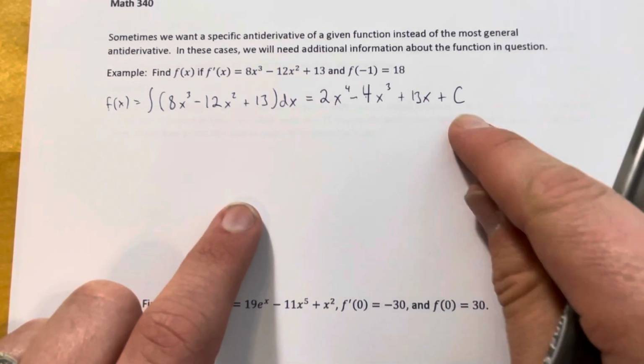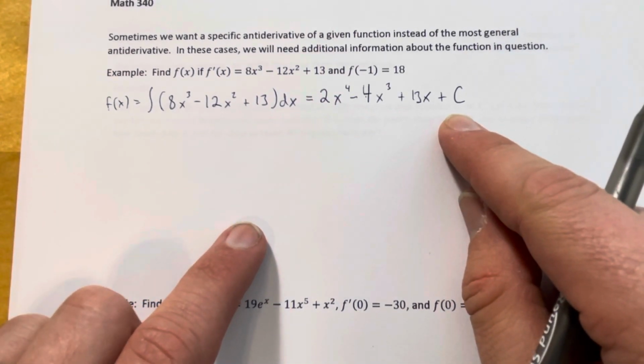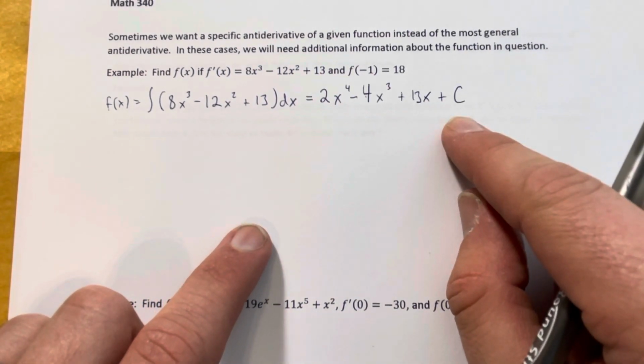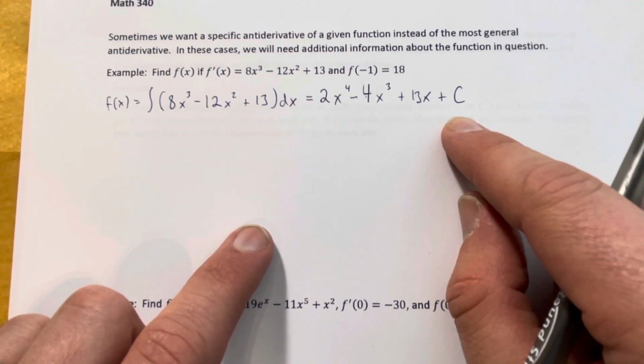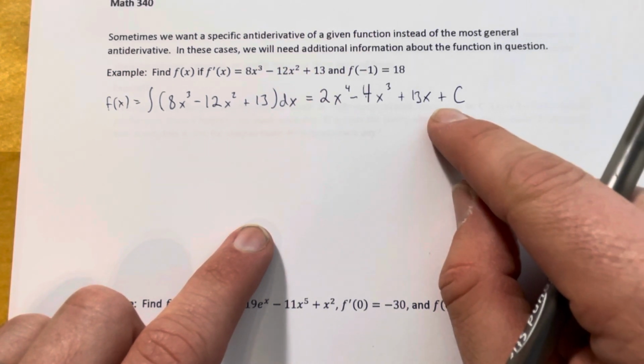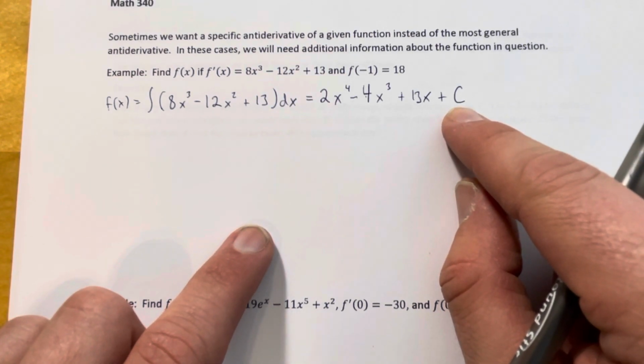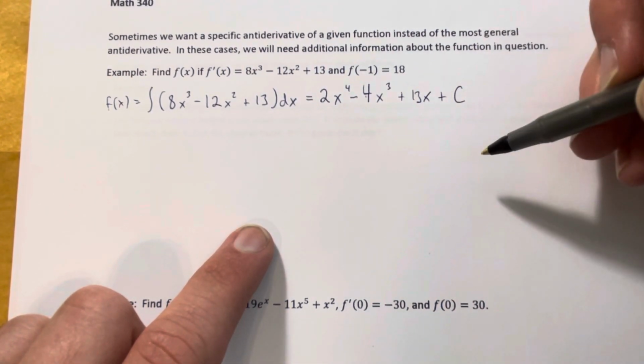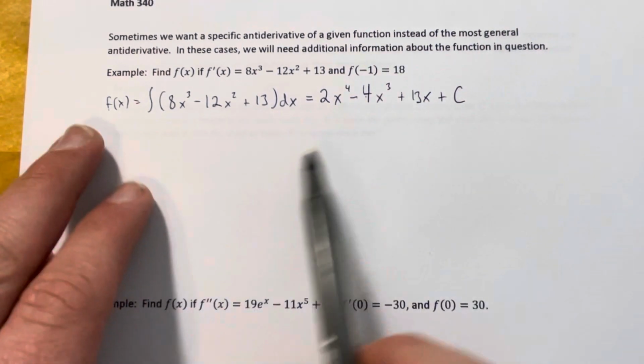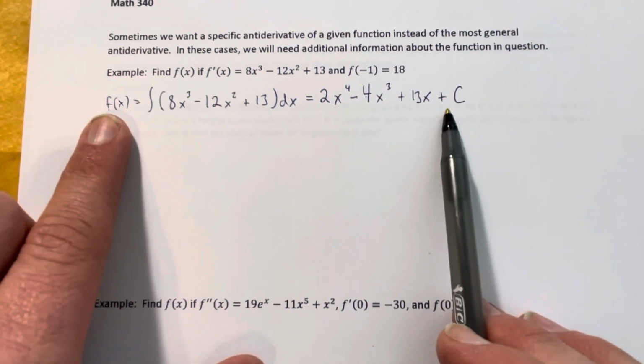Okay, so this is right now the most general antiderivative because of that plus c. If I want to get a specific antiderivative, then I need to figure out the exact value of c that needs to go here so that this information is correct. Okay, so we're saying that this is what f of x is equal to.